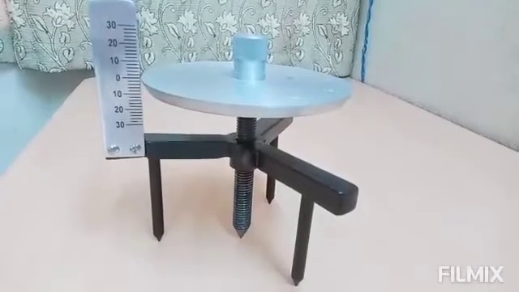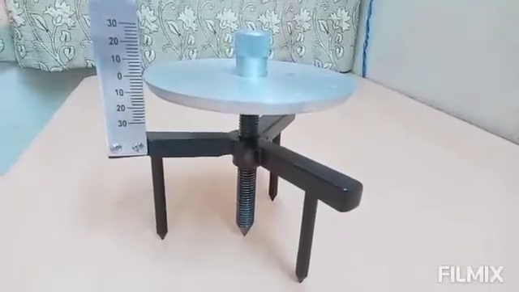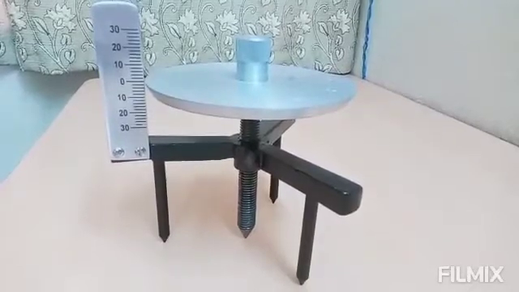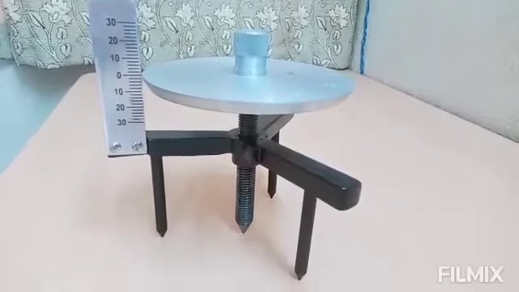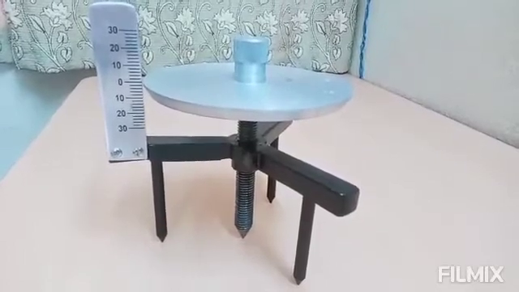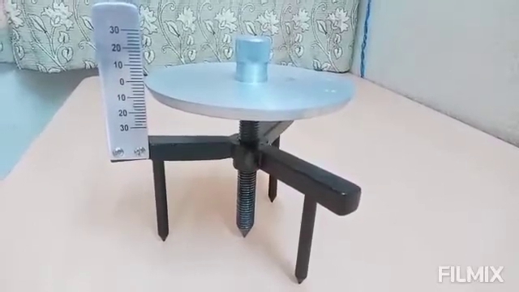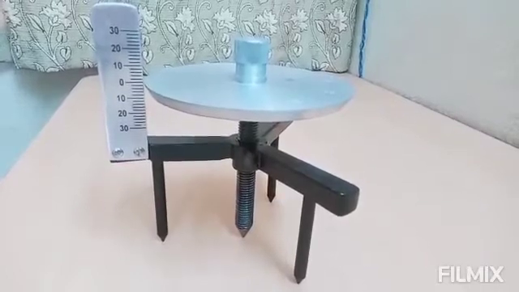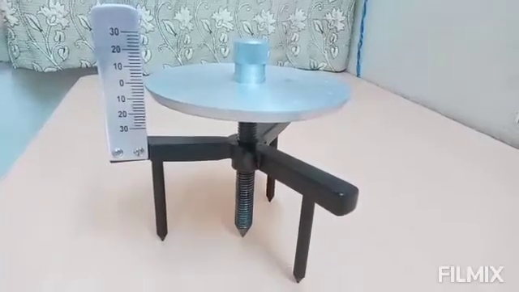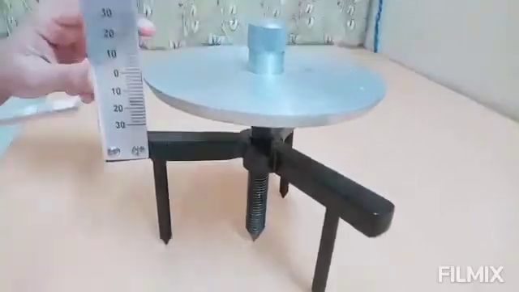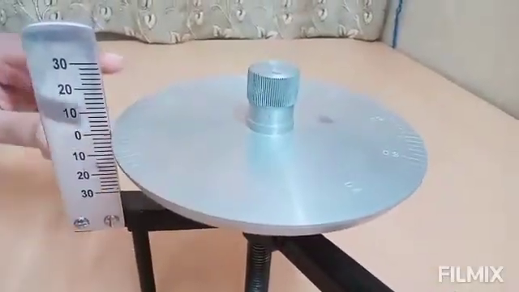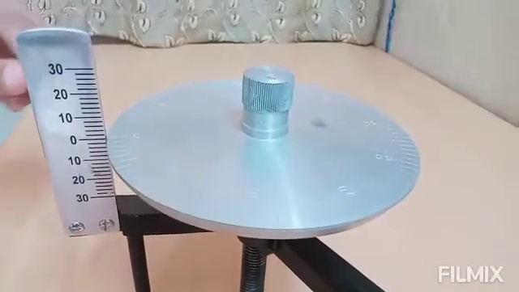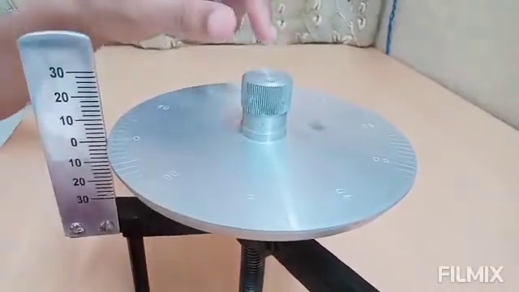Now we will find the least count of the spherometer. First, measure the pitch of the screw. For this, find the value of one division on the pitch scale. Then bring the zero of the circular disc opposite to the pitch scale and rotate the screw by n complete rotations. So, as you can see, the zero of the circular disc is aligned with the zero of the pitch scale. So now I am going to rotate this circular disc 3 times.